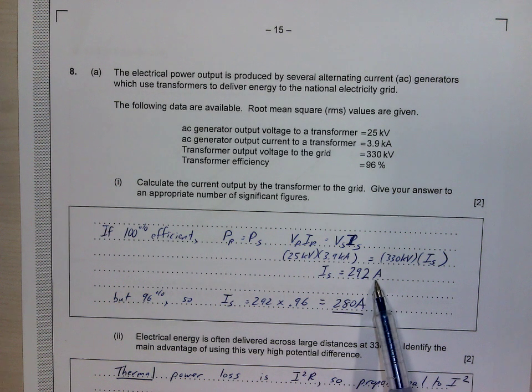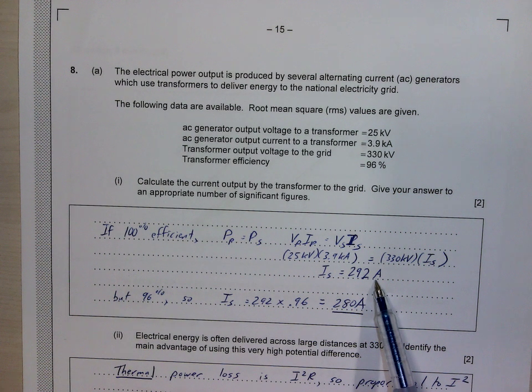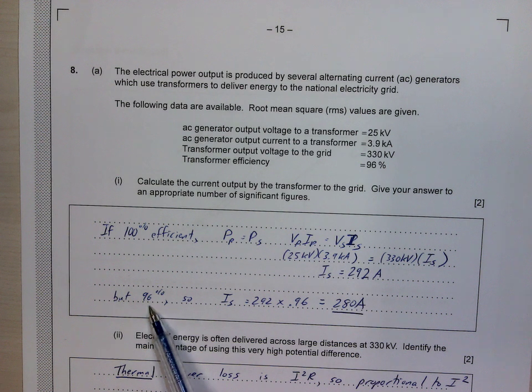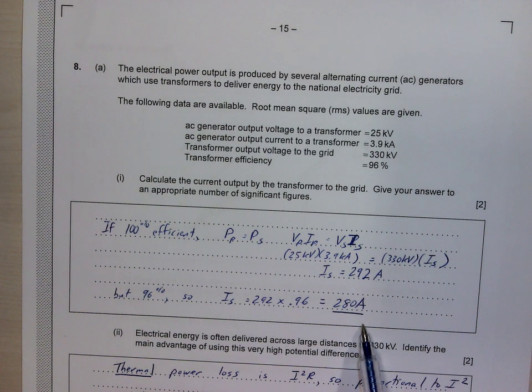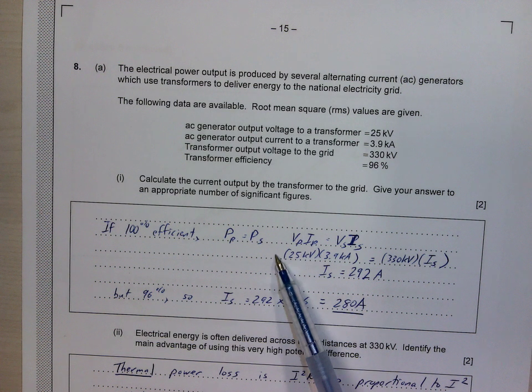and I solved for the current that would have been on the secondary had it been 100% efficient, but then I multiplied it by 0.96 to scale it down to find what the current actually was. You could also use the 0.96 up here in the equation to get the same answer.